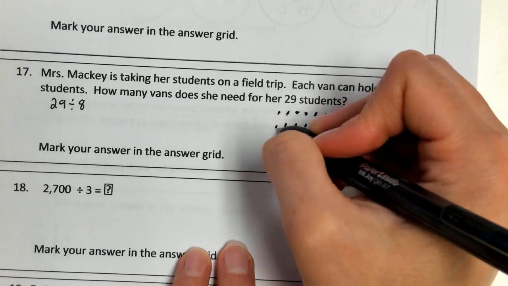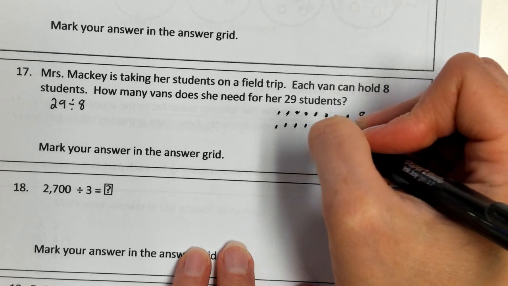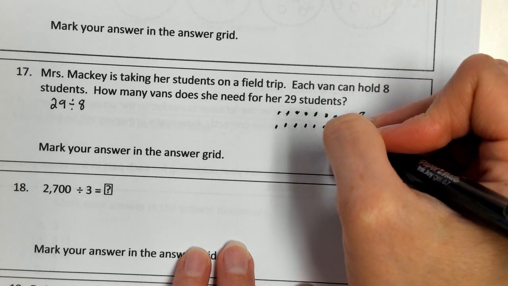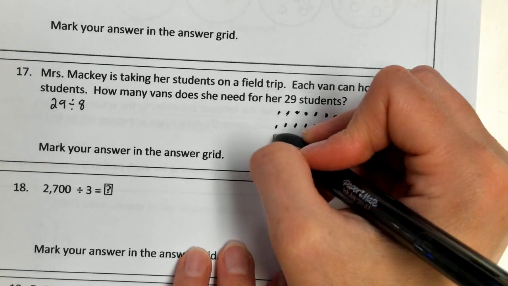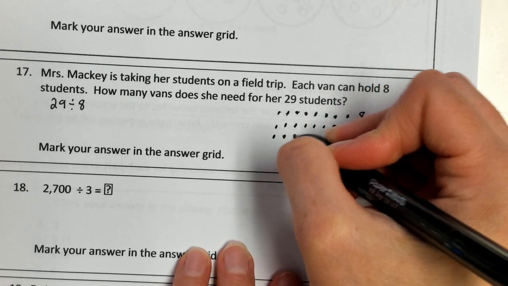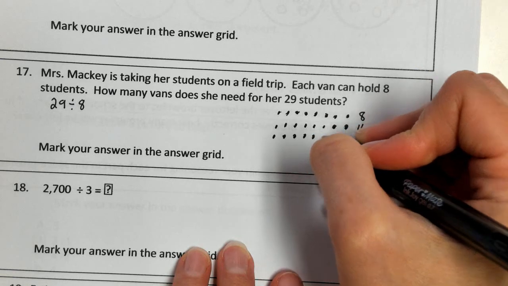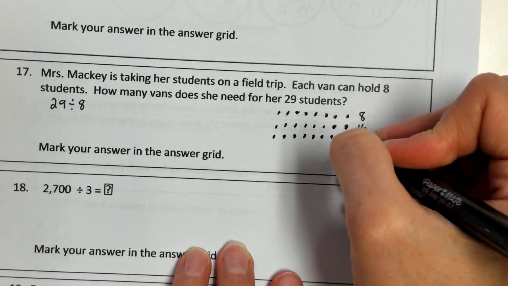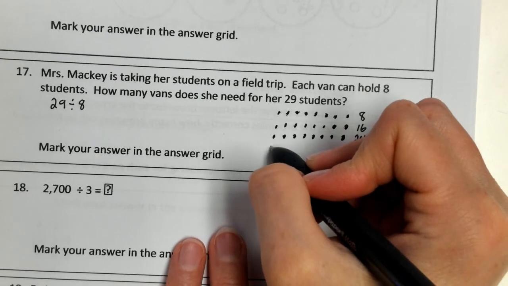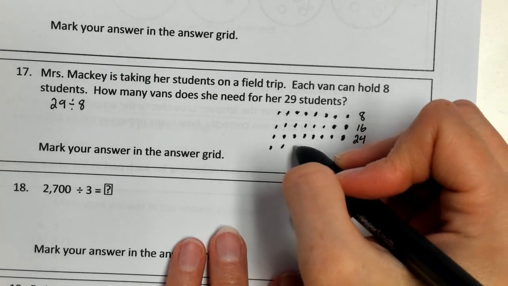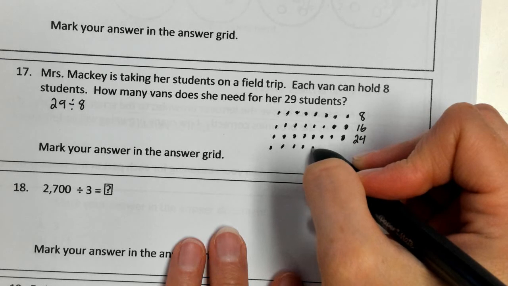Okay. 9, 10, 11, 12, 13, 14, 15, 16. So now I've got 2 cars. 17, 18, 19, 20, 21, 22, 23, 24. So there's 3 cars. 25, 26, 27, 28, 29.